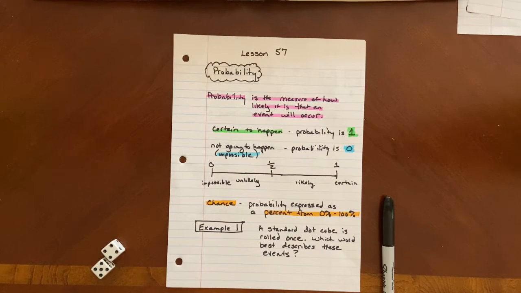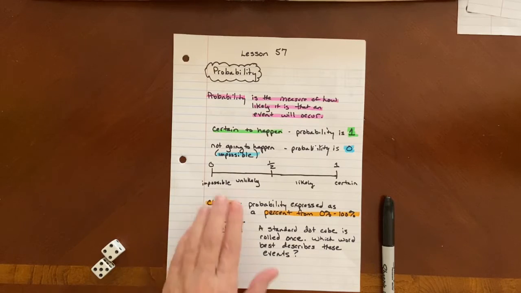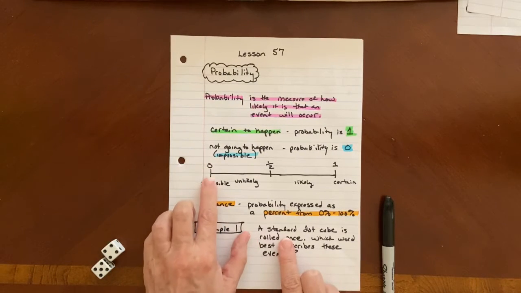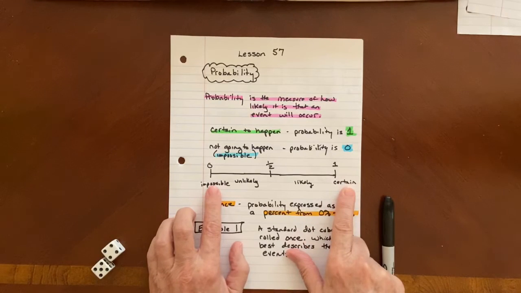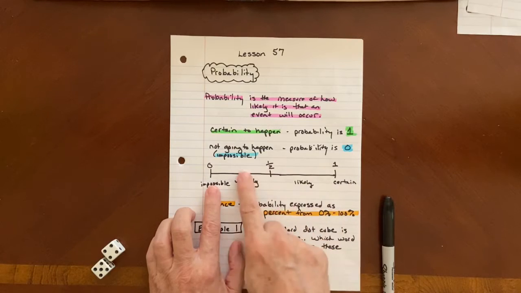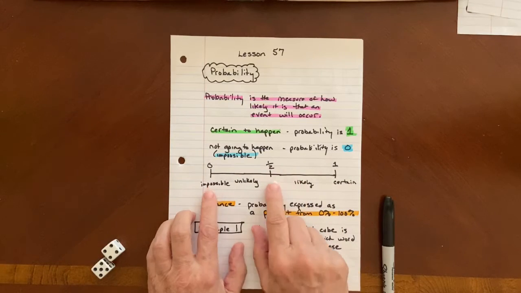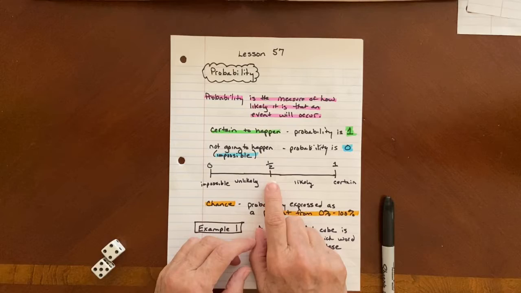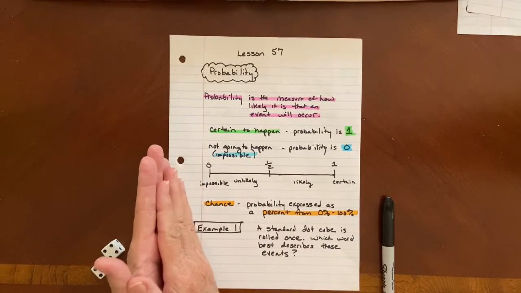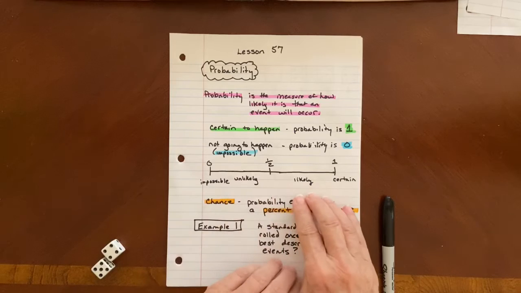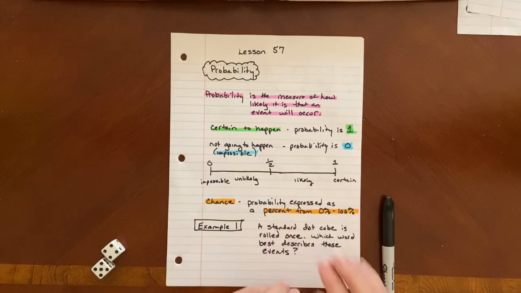Most of the time it's somewhere in the middle. So impossible is 0, certain to happen, absolutely certain, no chance that it won't happen, is 1. Most things are in between. So a 50-50 chance, it may happen, it may not, is exactly in the middle. If it's less than half, it's unlikely to happen. More than half, it's likely to happen.